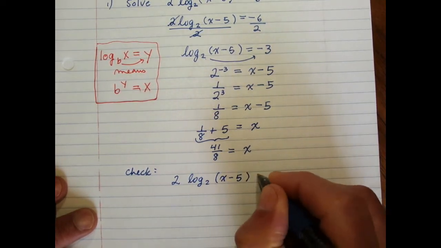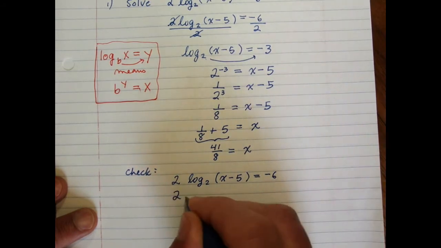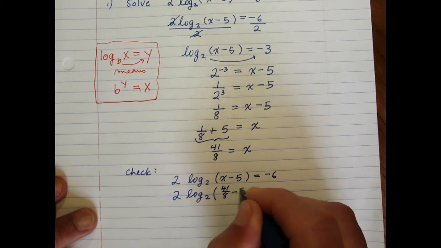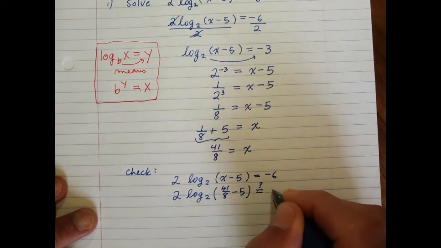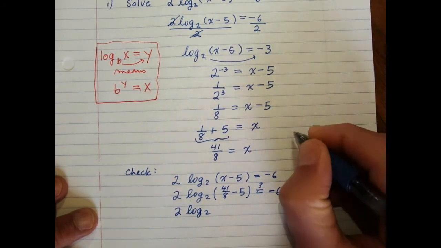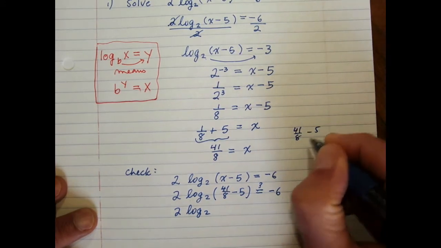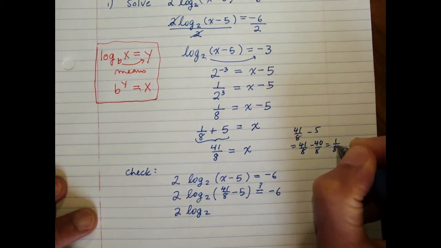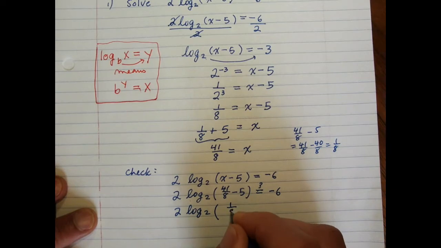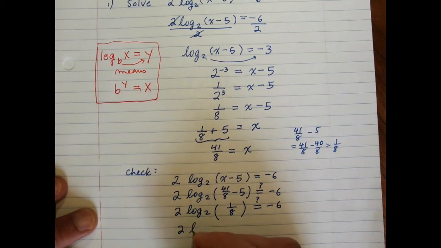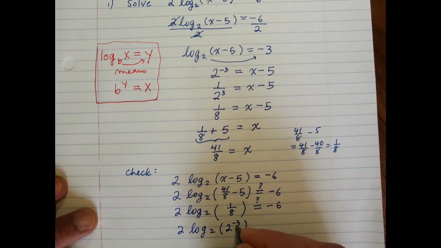Sometimes we're going to see they don't work. Let's see what happens with this one. 2 log base 2 of 41/8 minus 5. Is that equal to -6? Now 41/8 minus 5 is 41/8 minus 40/8, which is 1/8. So I have 2 log base 2 of 1/8. 1/8 is the same as 2 to the -3 power.